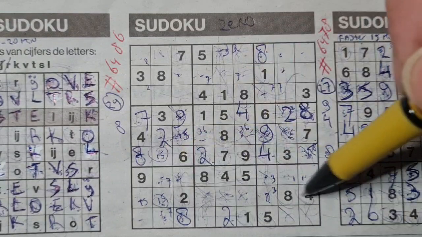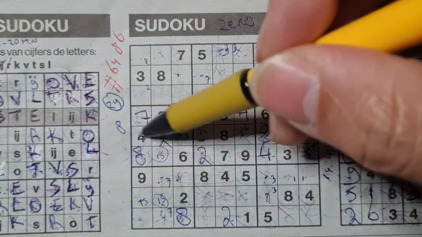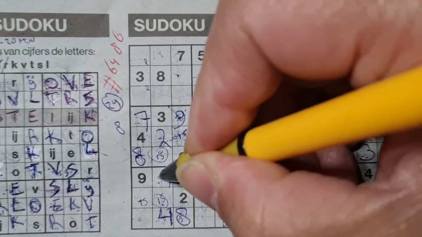The 4 in this row, the 4 in the row below. So in the last row, the 4 should be here or there. We see a 4 in this column, no 4 there. 4 should be there. And I've eliminated the 7, so the 7 goes there.